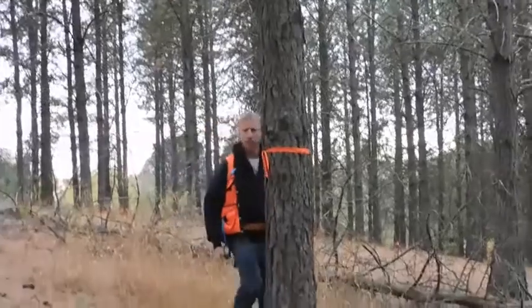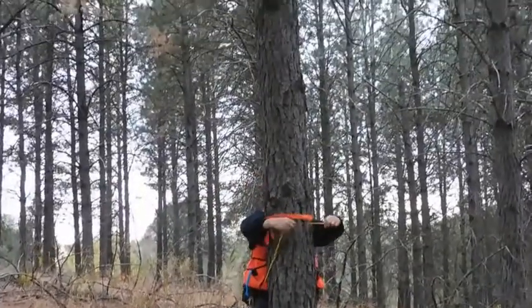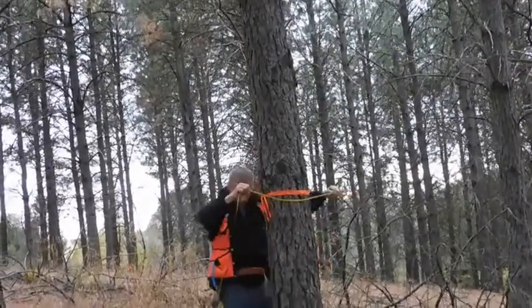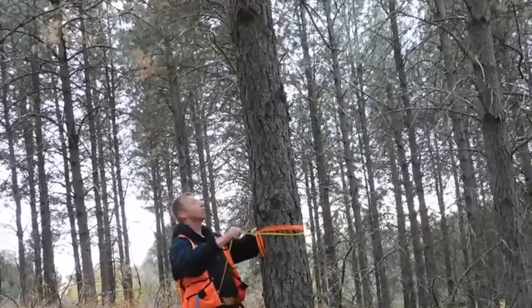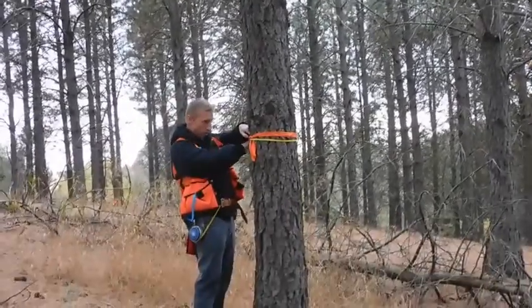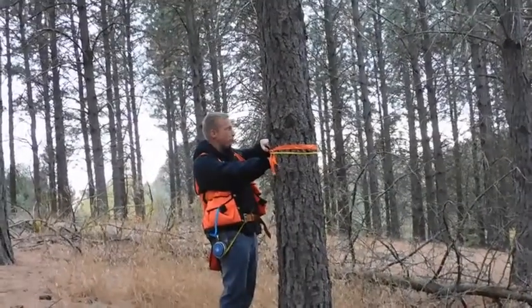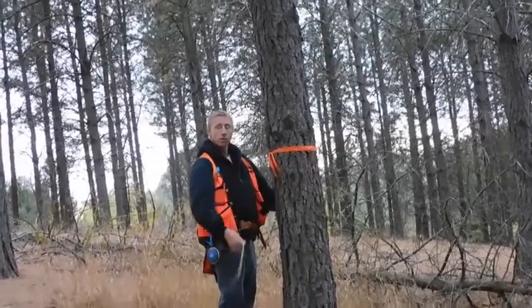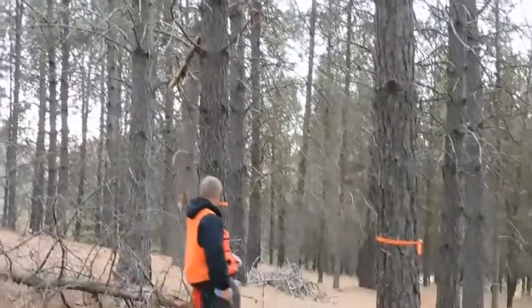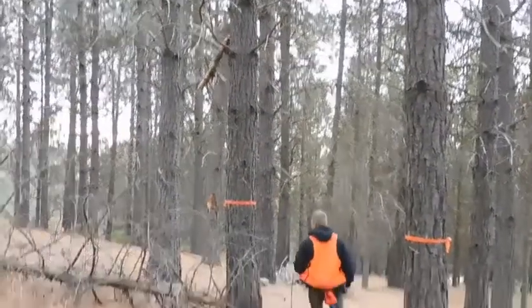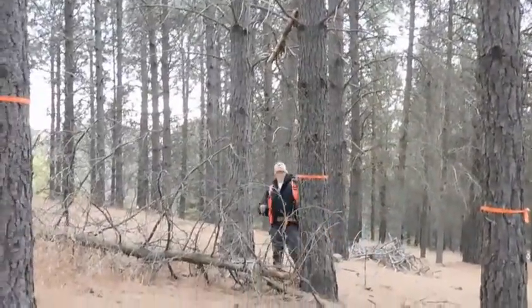Tree number 8. Ponderosa pine, still live. And this one is 12.6. Tree number 9. Ponderosa pine.